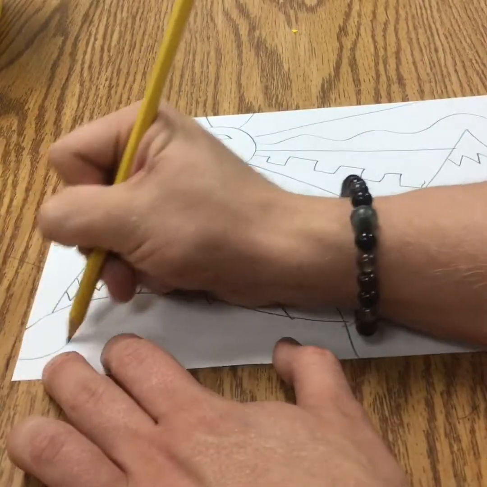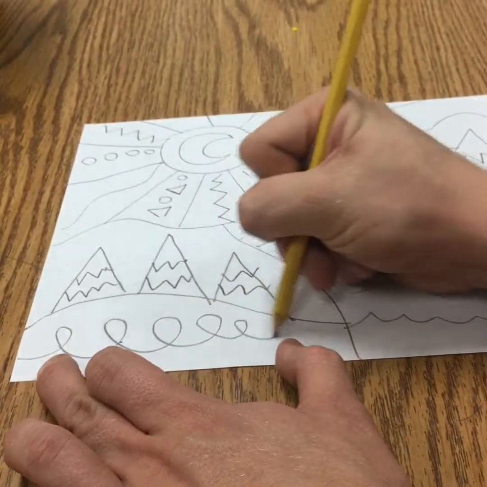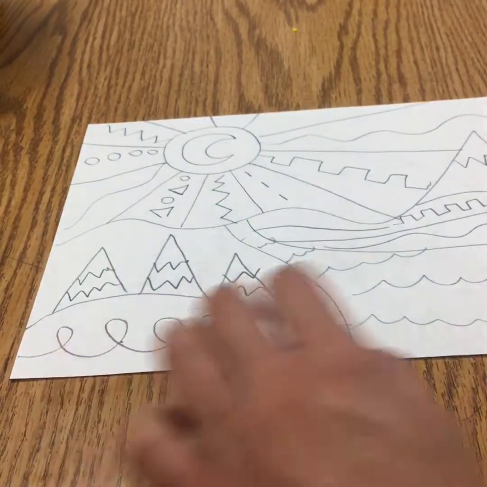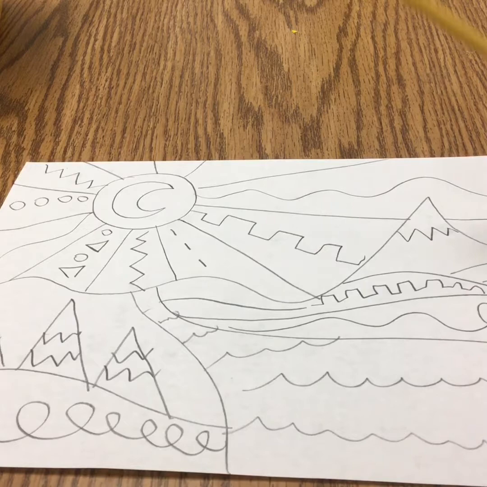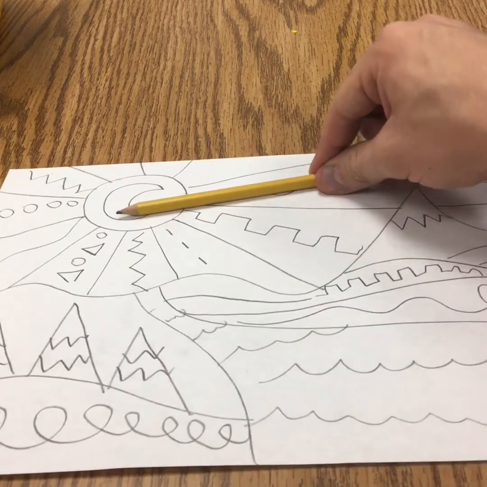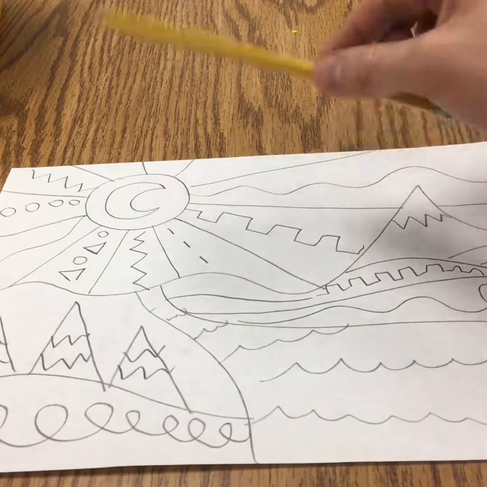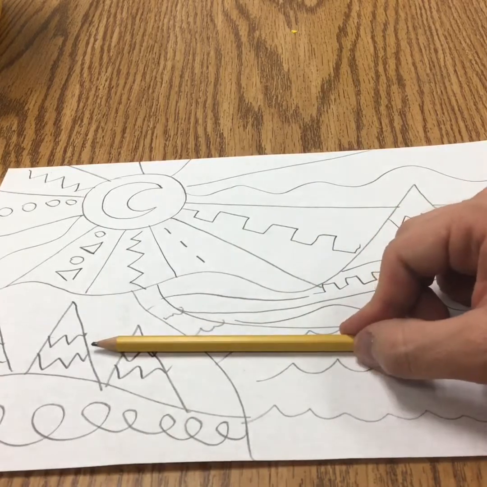And I'm gonna do some loop-de-loops down here. I want you to practice your different lines. All right, so now it's filled up with different lines. Now you need to decide, are you going to do the sky warm colors or cool colors? Are you gonna do the ground warm colors or cool colors?